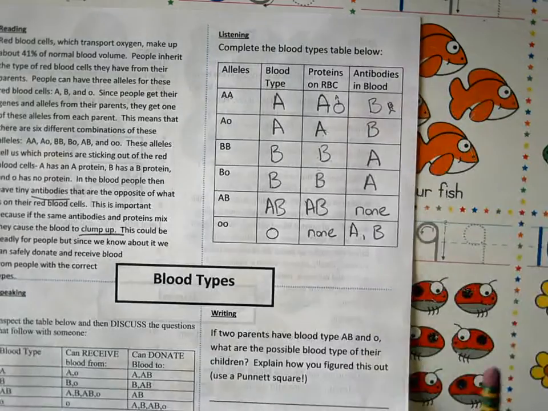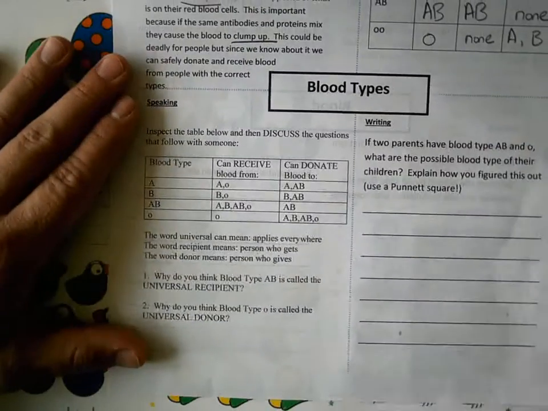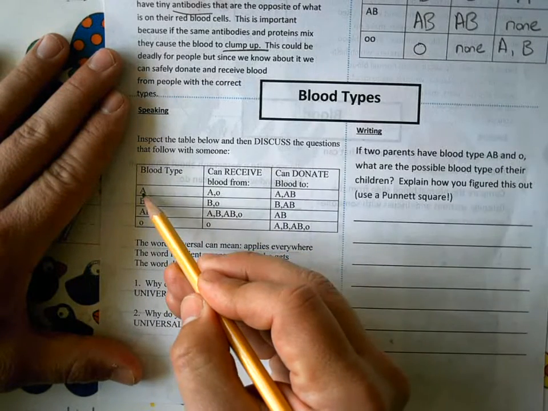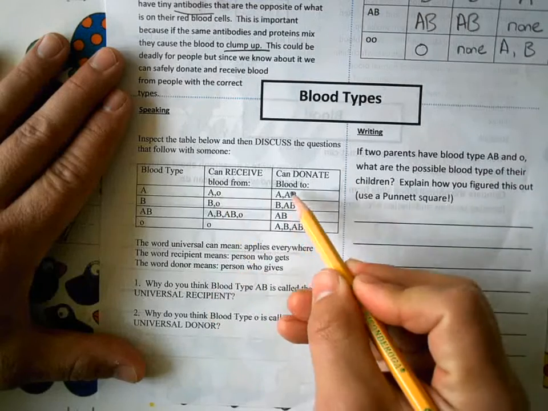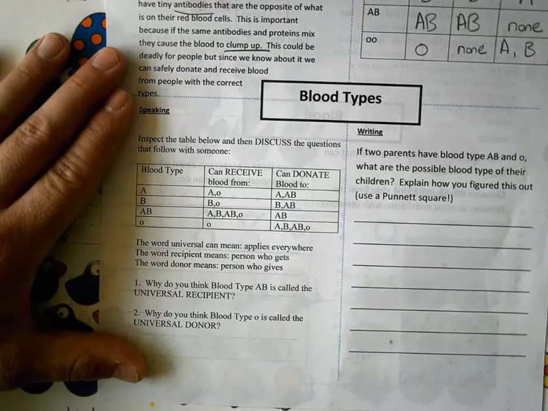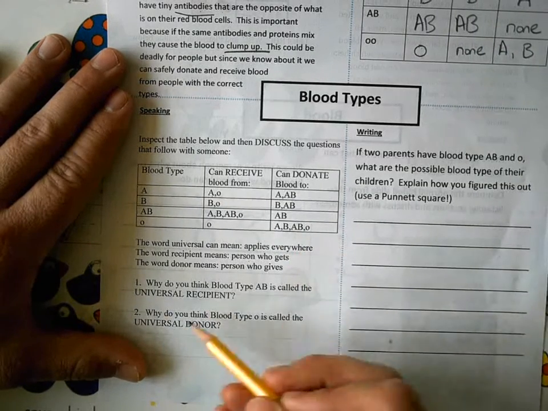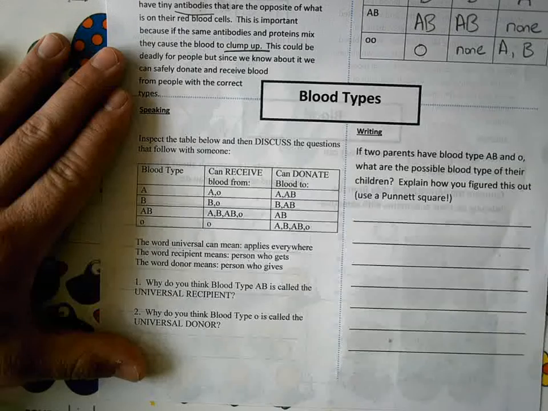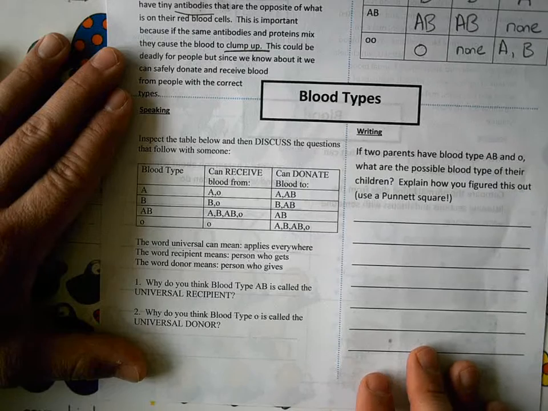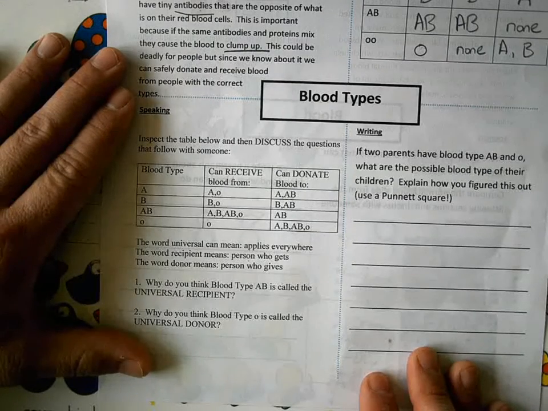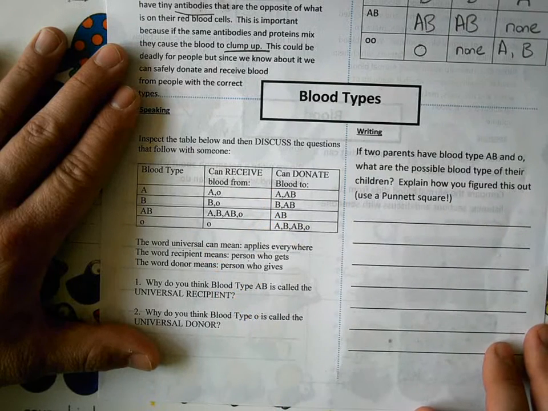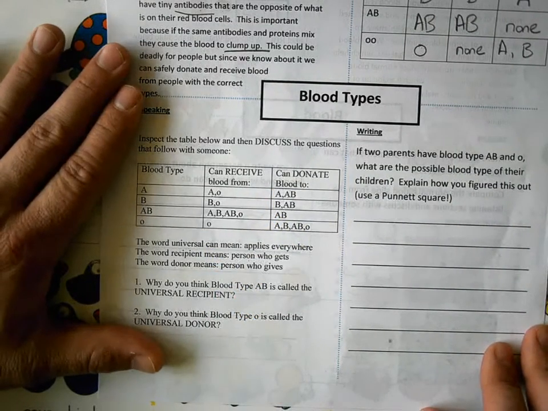Okay, down here, what I have shown you is a blood donation table. So this says that if you have blood type A, you can receive from A and O, and you can donate to A and AB. I would like you to inspect this table for a minute, and then I'd like you to talk about these two questions with someone. Why is blood type AB called the universal recipient, and why is blood type O called the universal donor? And then we're going to do a lab in a little bit to help us reinforce these concepts of blood types, who we can receive blood from, and who we can donate it to.